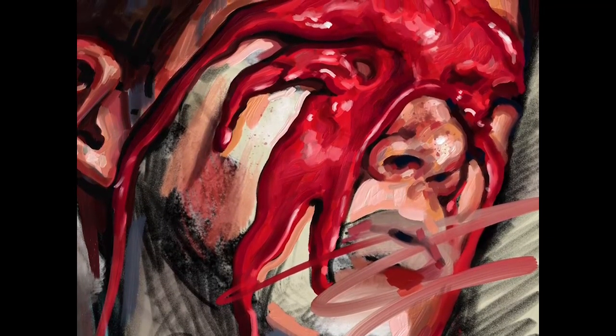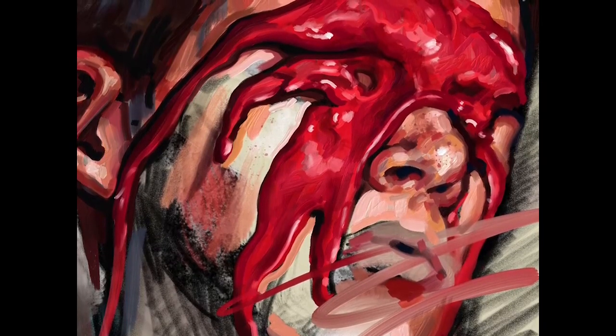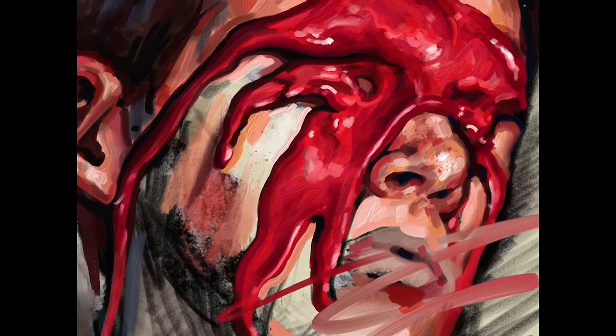And again, mix those brushes, mix the pixel brushes with the live brushes, and I think you'll have a lot of fun creating some beautiful, hopefully beautiful pieces of artwork.